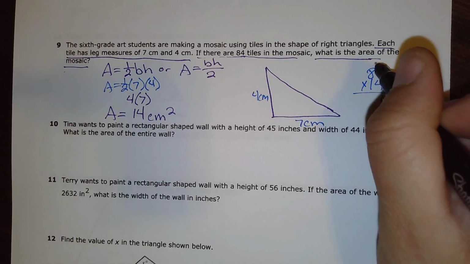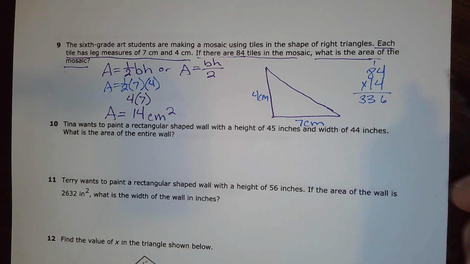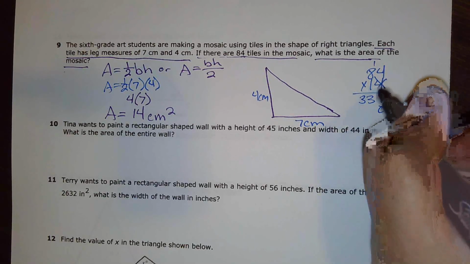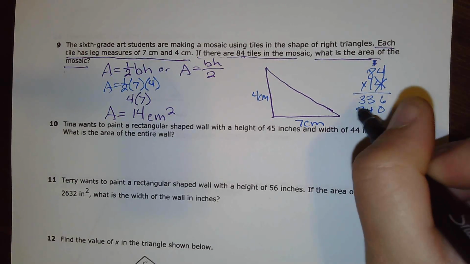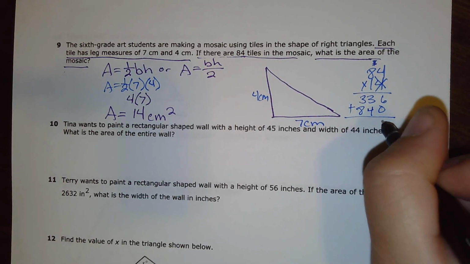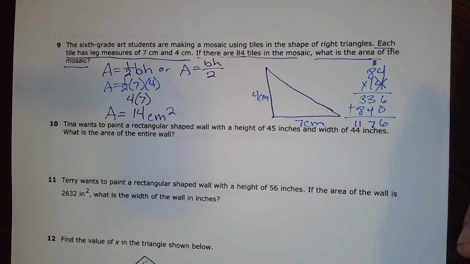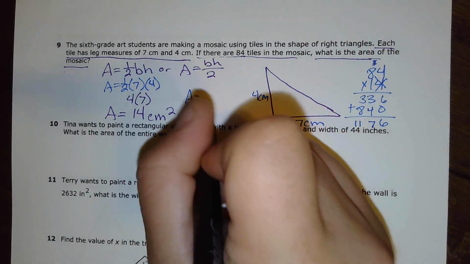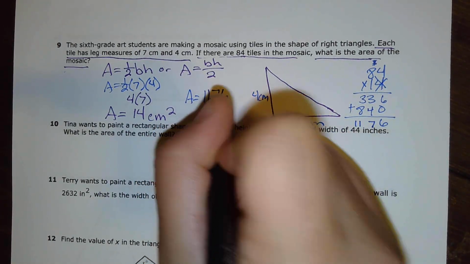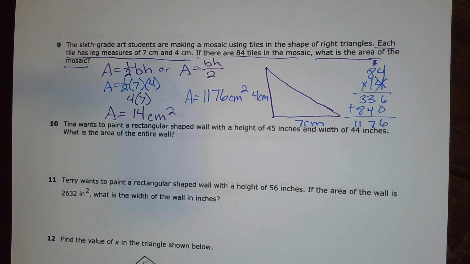So that's going to be 16, carry the 1. That's going to be 32 plus 1 is 33. 0 down, scratch that out. 1 times 4 is 4. 1 times 8 is 8. Add your partial products, you get 6, 7, and 11. So the total area here is actually 1,176 centimeters squared.